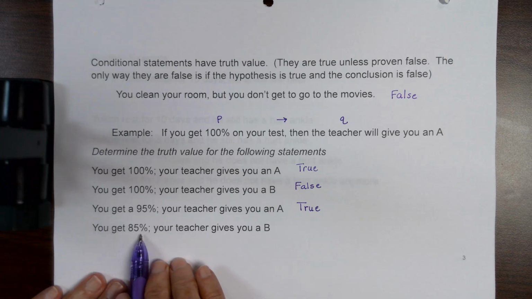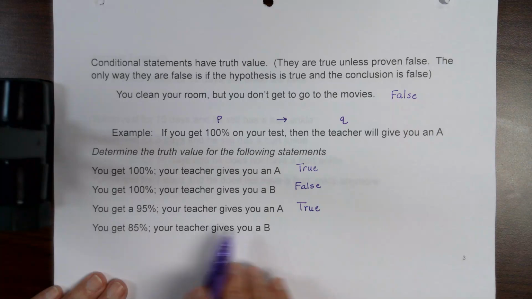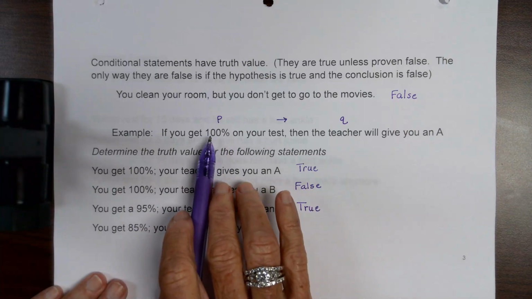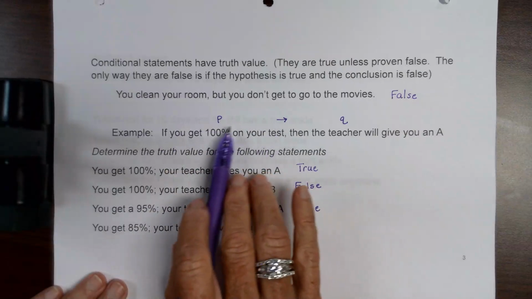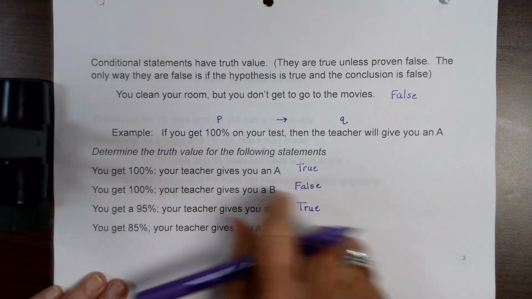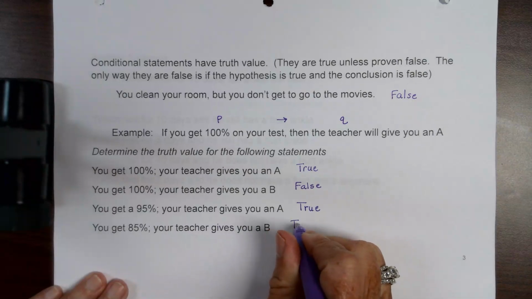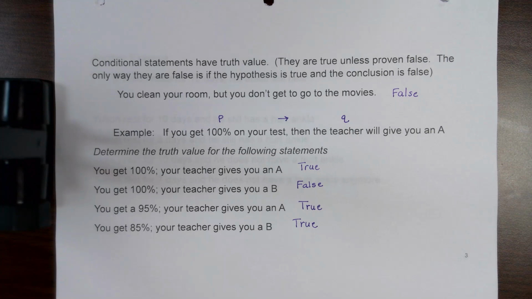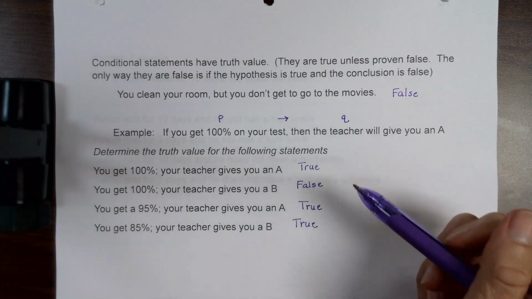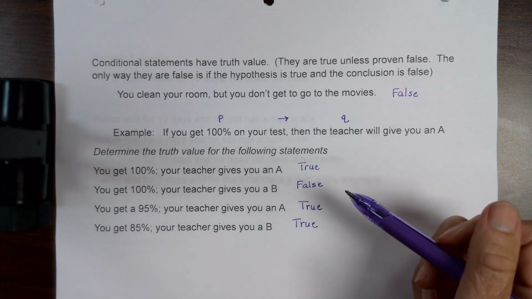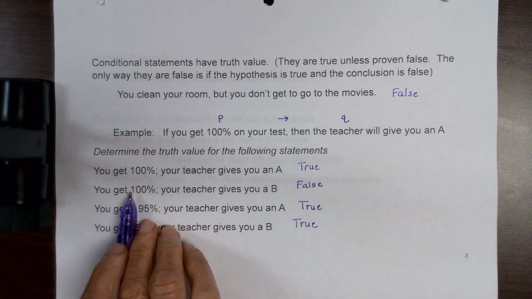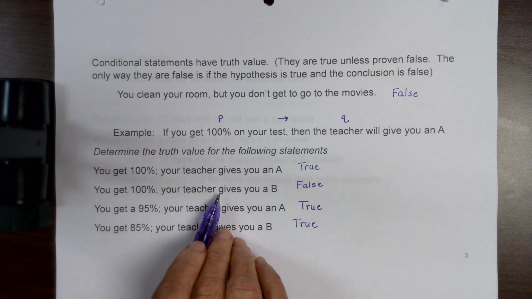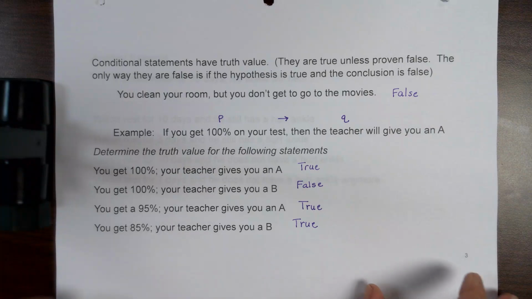You get 85%, and your teacher gives you a B. Again, the 85% is not supported by this hypothesis, so you can't prove it false, so you have to say it's true. It's kind of like the concept of innocent until proven guilty. They're true until they can be proven false, which means you did the hypothesis, but you didn't get the conclusion that was promised.